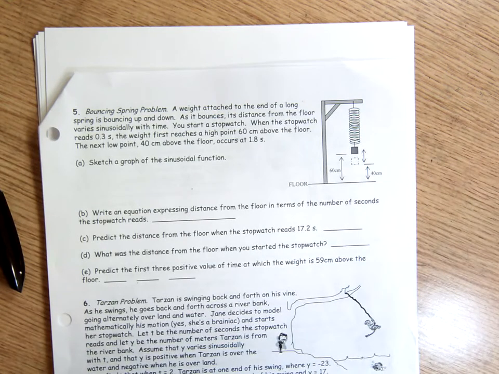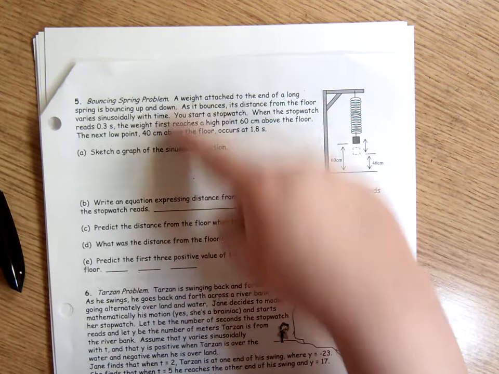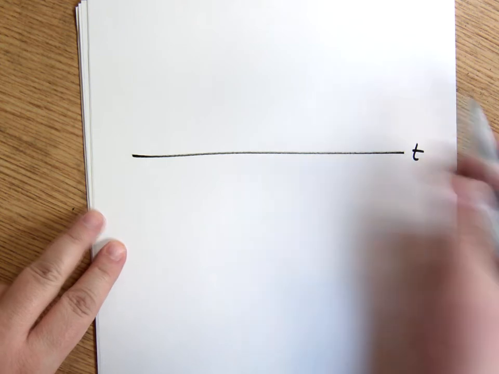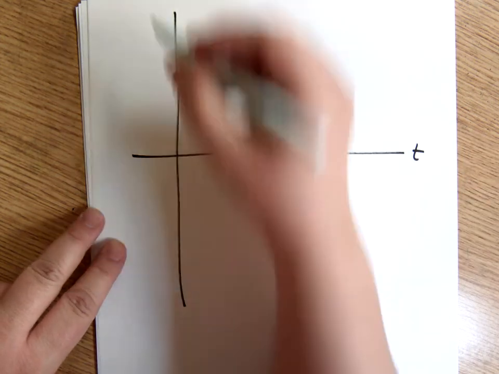Right, so here is another application problem of sinusoidal functions that I want to go over with you. It's the bouncing spring problem. It says a weight attached to the end of a long spring is bouncing up and down. As it bounces, its distance from the floor varies sinusoidally with time. In other words, it's going up and down, but time is passing. That's why we call it sinusoidal. Again, time is our x value, and its height is our y value.